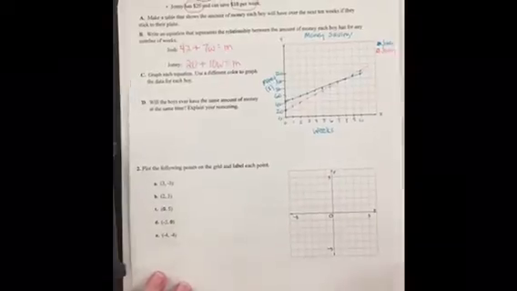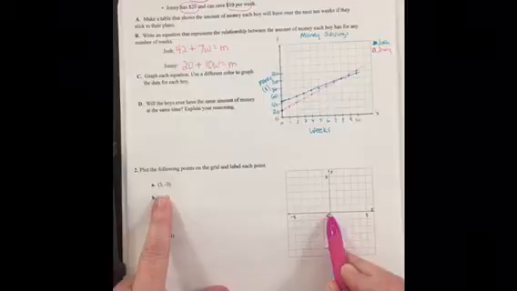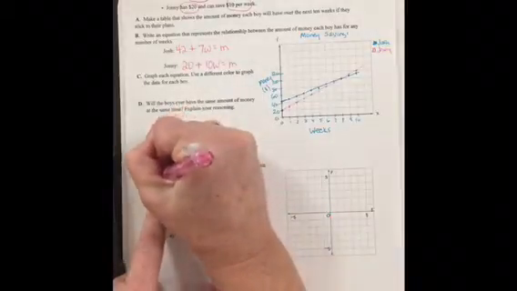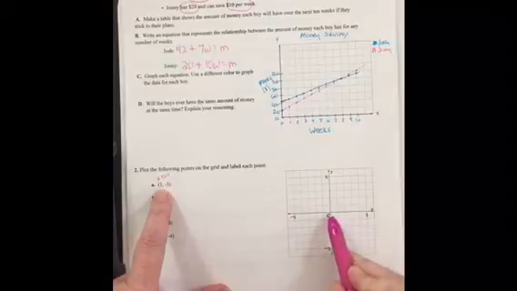2, plot the following points on the grid and label each point. So remember, we start here at the middle, we call the origin. The first number is our X. It tells us to either go right or left. And so a positive number means go right, so I'm going to go right 3.